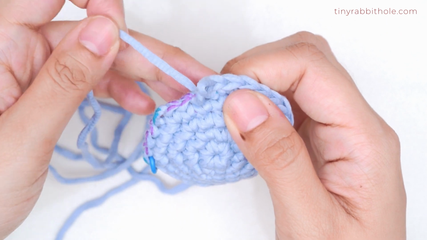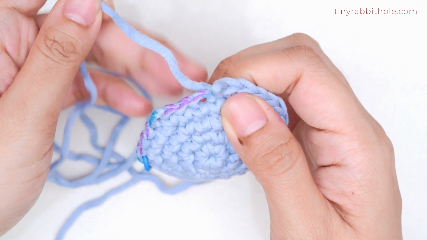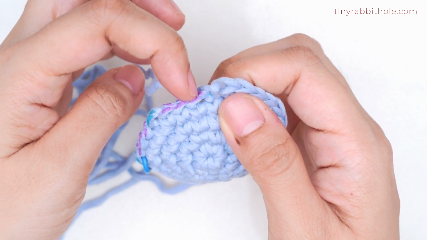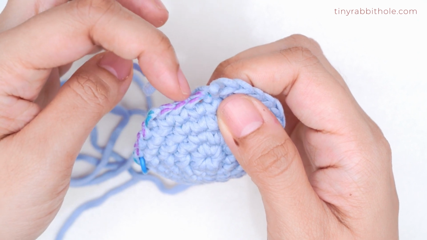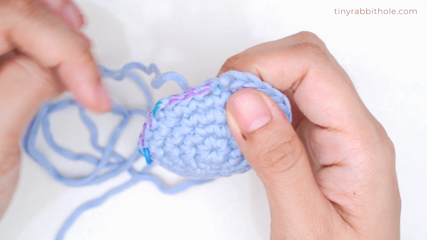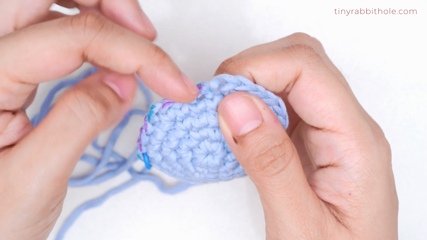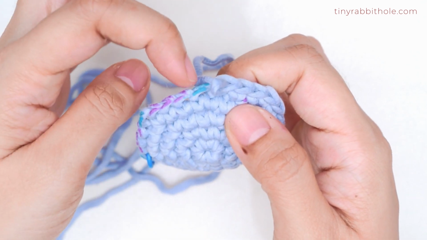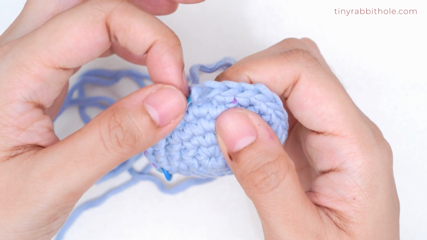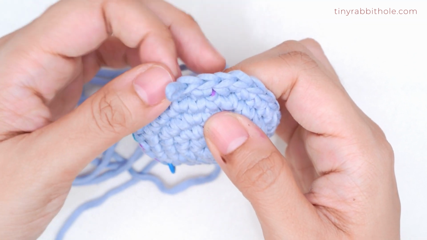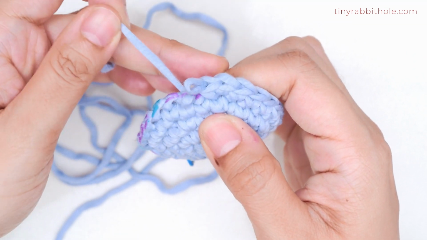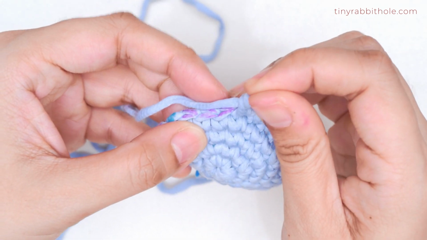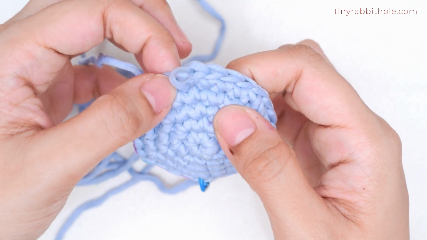So that's 1, 2, and 3. So there were 3 in this stitch, and therefore it's wrong. You should not even have 3 in the first place. So 2, 1, 1, 1. The next one should be 2, but I only have 1 stitch in this one. So this is supposed to be 2, followed by 1, 1, and again there's a missing stitch here, 1.